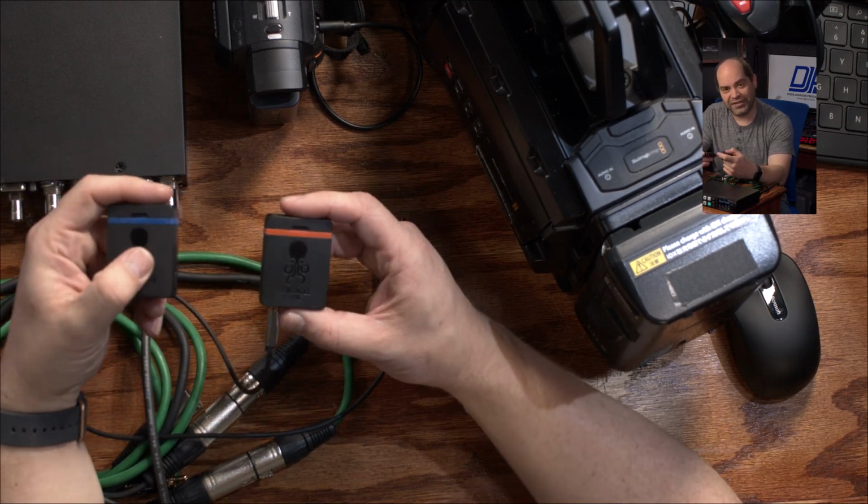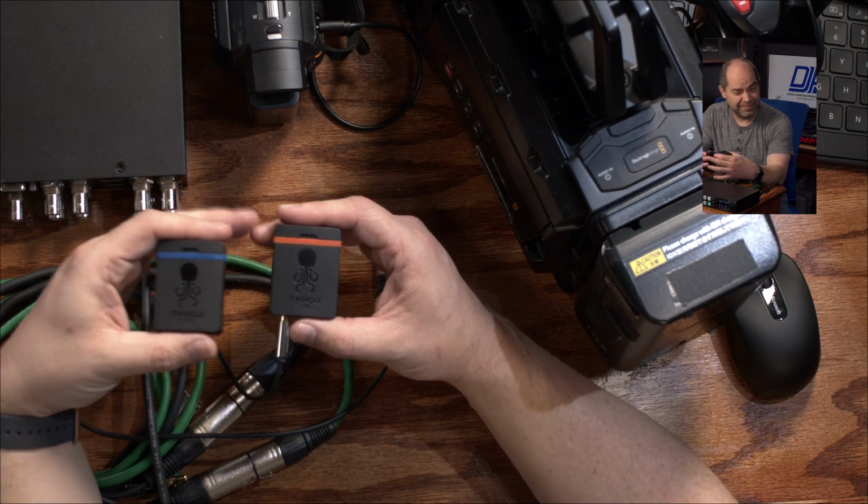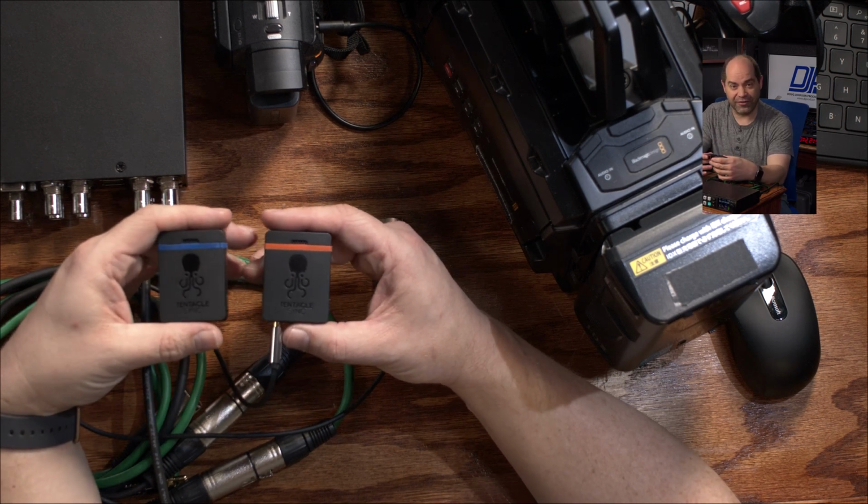But because of a small limitation in these devices where they will not synchronize to an ATEM switcher, I've been trying to work with technical support to get that resolved, and so far I've not had any luck.